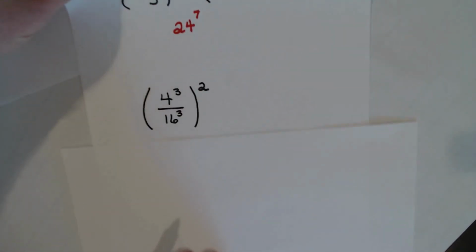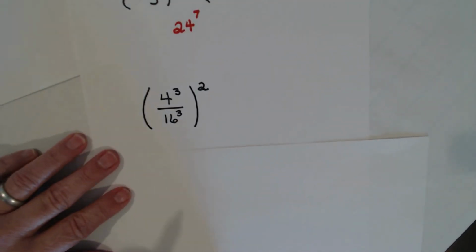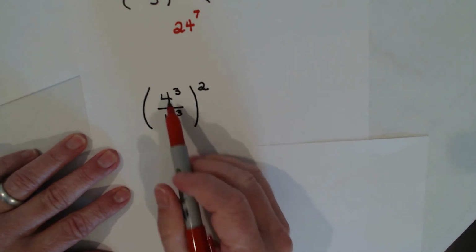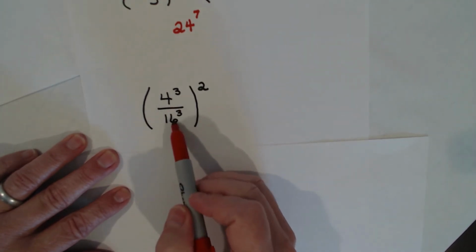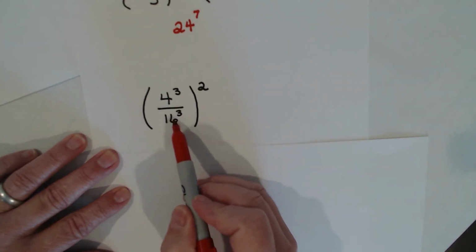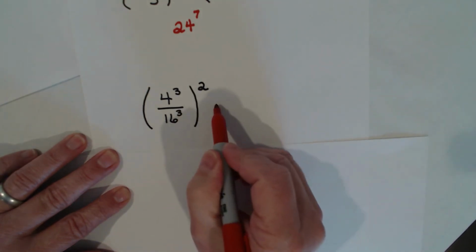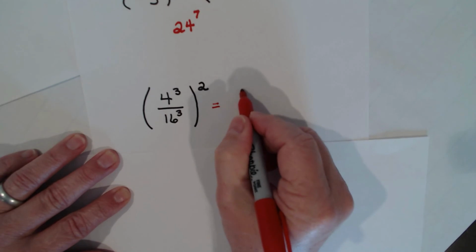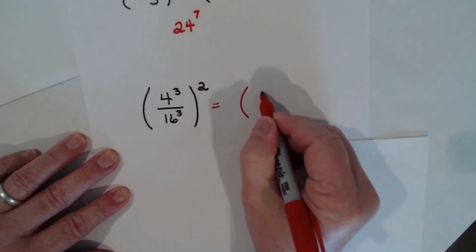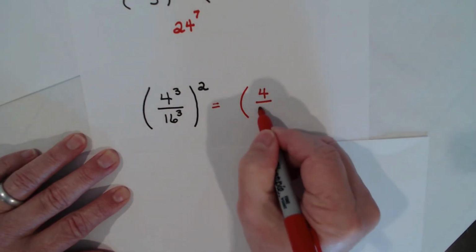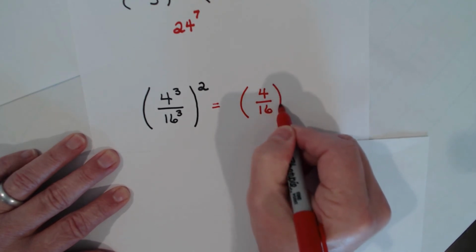So let's try this one. Okay. Inside here, I've got different bases, but the exact same exponent. So what I'm going to do is rewrite it like I did the other ones. I'm going to use parentheses, 4 divided by 16.